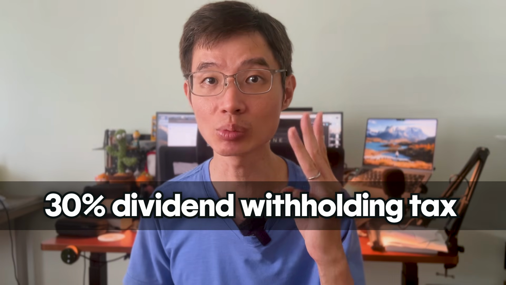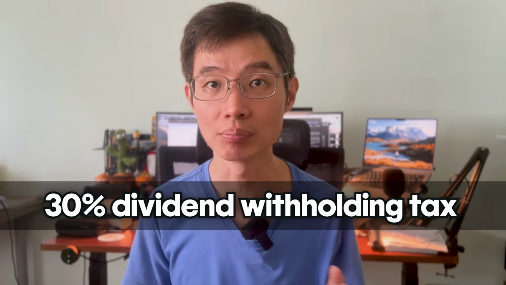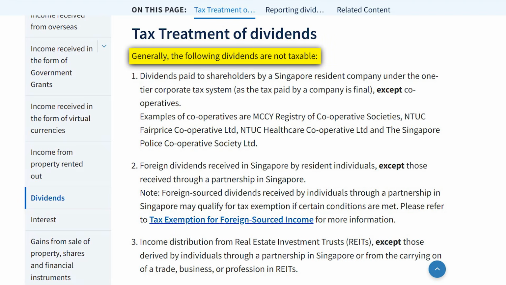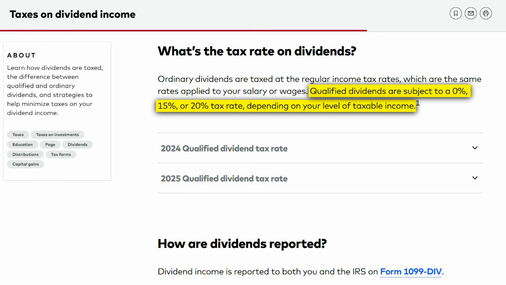So if you are from Singapore, the usual 30% dividend withholding tax will still apply. Meaning, before you even receive your dividends, Uncle Sam will slap away 30% of your dividends, and you receive only the remaining 70%. Though, the good news is that dividends received in Singapore aren't taxed. Meanwhile, if you are from the US, your qualified dividends are subject to a 0%, 15% or 20% tax rate, depending on your level of taxable income.